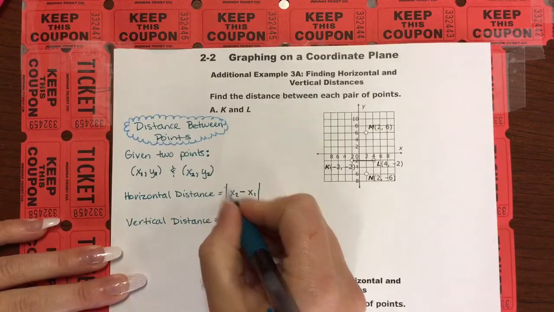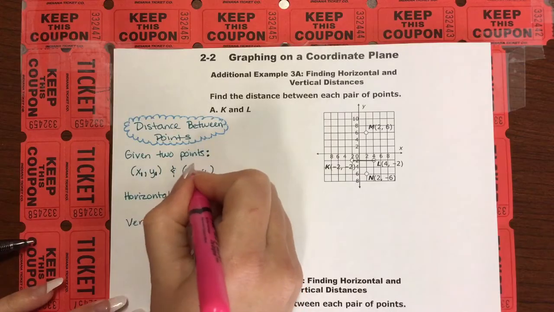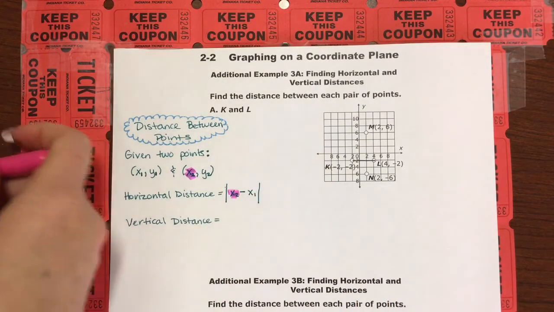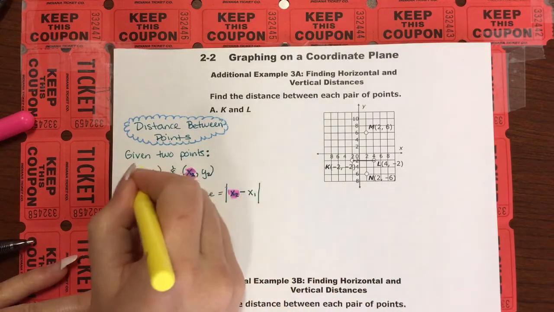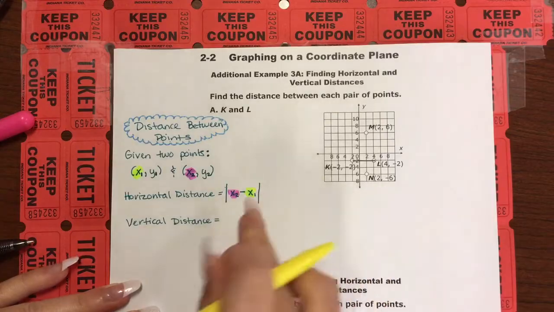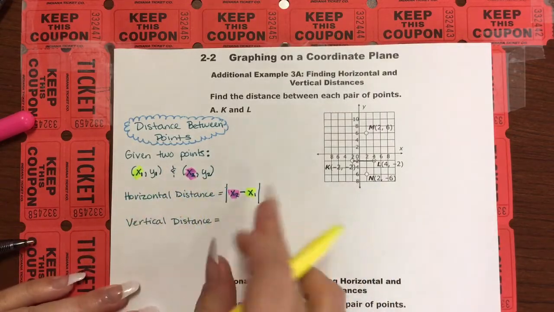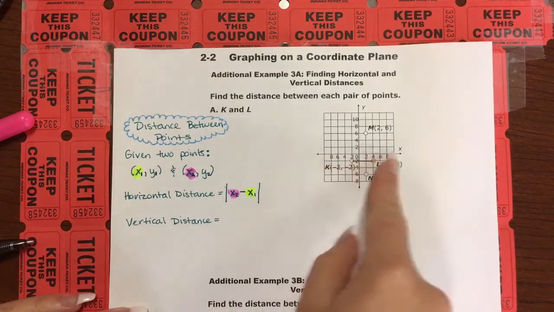And these big lines mean that we're just going to take the absolute value of it. So we are taking the x value from the second point, this one right here, and subtracting that from the x part here. So we're just subtracting those two x values to find the horizontal distance, which has to deal with the x-axis, right?